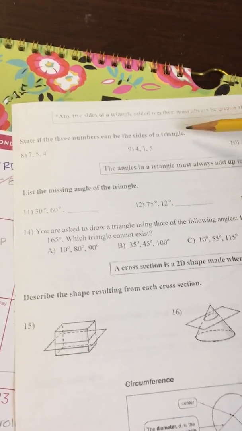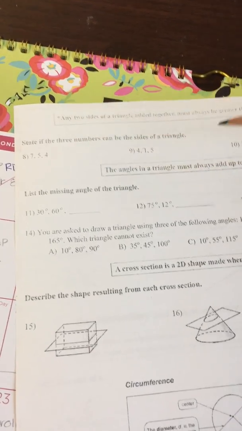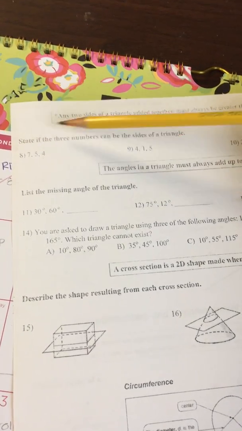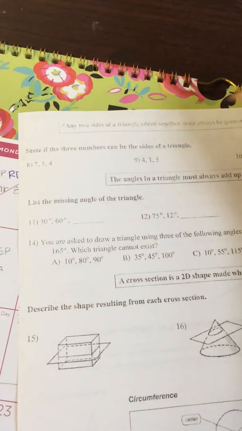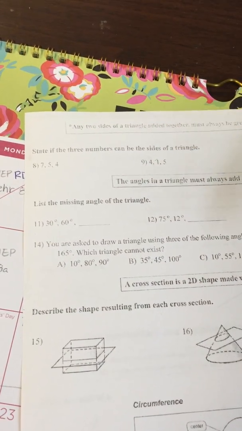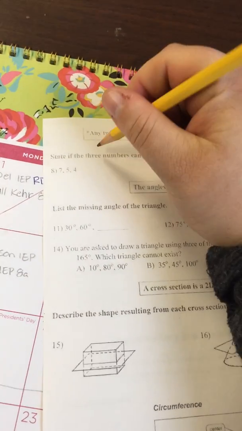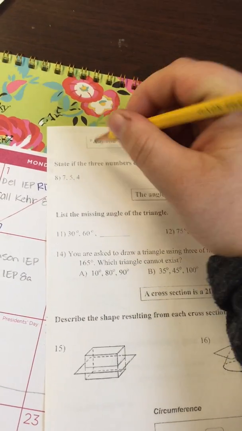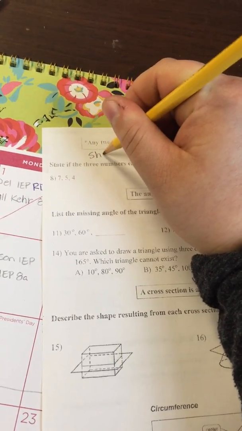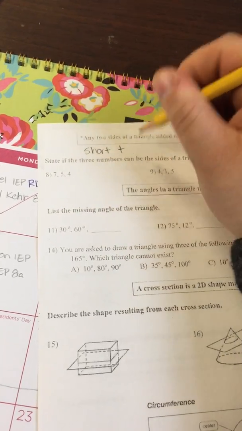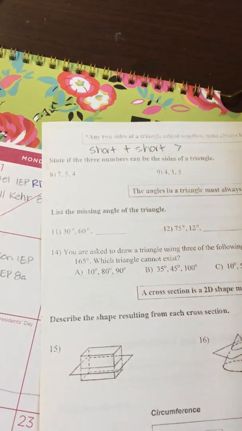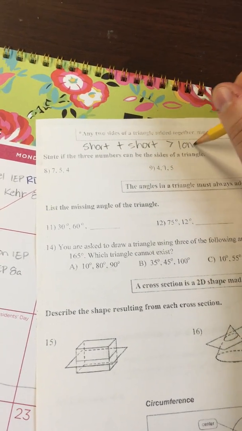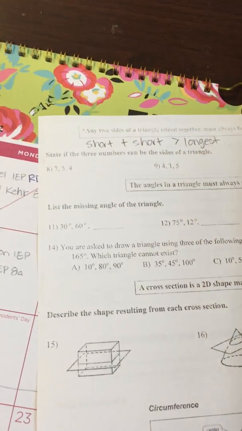So right here, we went over this in class today. State if the three numbers can be sides of a triangle. So right here, we are using the triangle inequality theorem, and that means that we choose the two shortest sides. So we have to choose the shortest plus the short side, added together, have to be greater than the longest side in order for the triangle to be a true triangle.